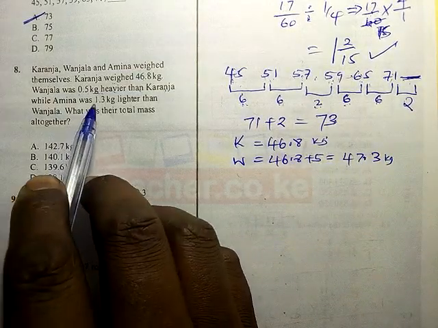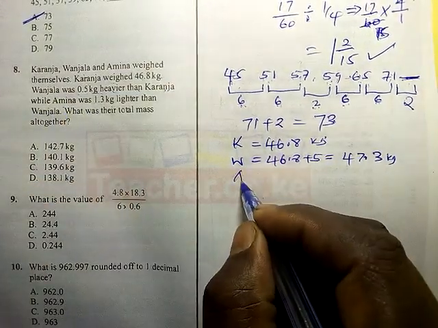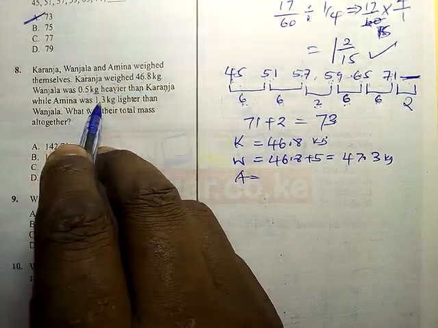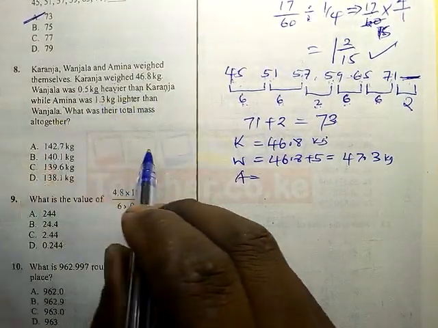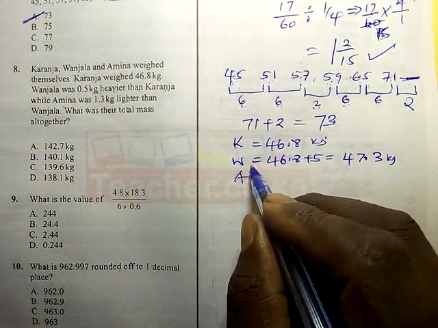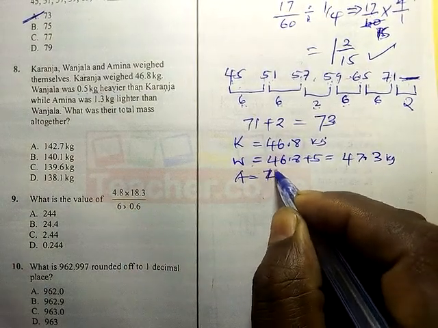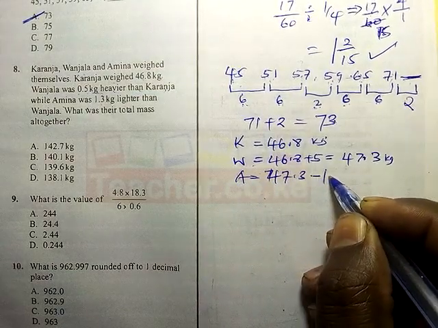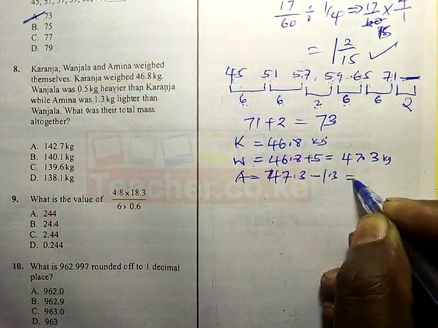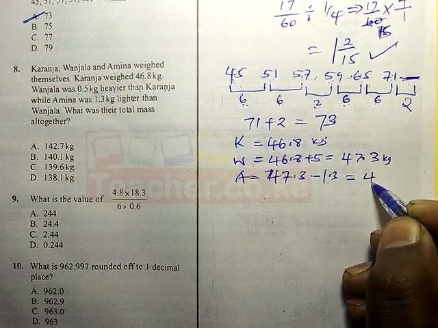And then Amina was 1.3 kilograms lighter than Wanjara. Lighter means less, so from Wanjara's 47.3 we subtract 1.3, and this one will give us 46 kg.